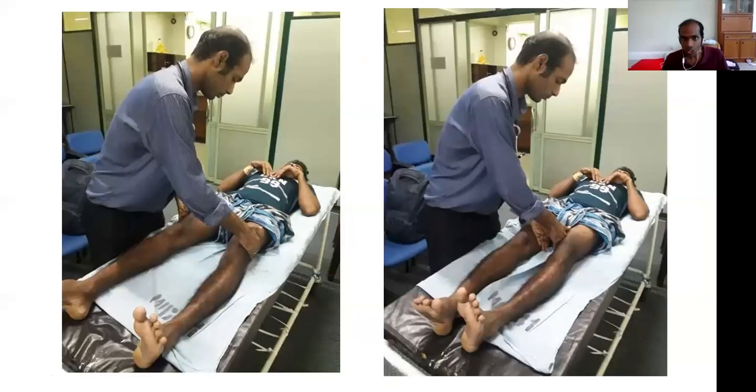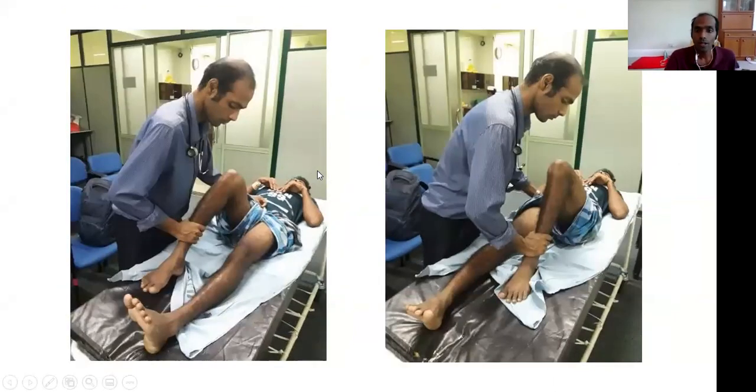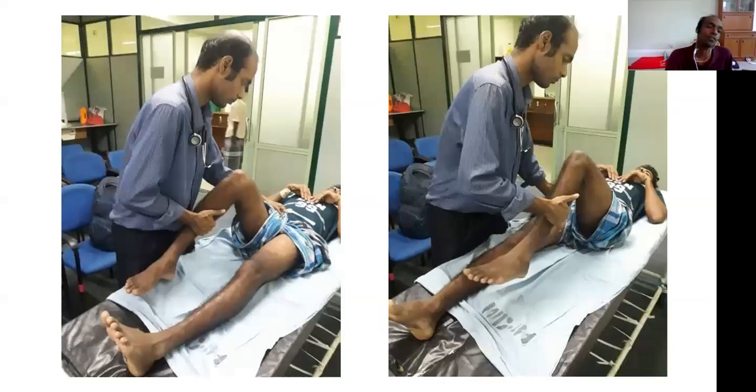and abduction and adduction. And again, I emphasize, I think you already know this, you should know the myotomes innervating these particular movements. That is extremely important. Okay. So flexion, extension, abduction, adduction. And you need to know what myotomes would innervate these various movements. Then moving on to the knee, flexion, extension of the knee. Okay. So this is extension and this is flexion of the knee.